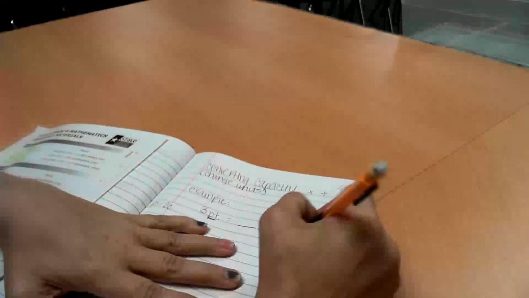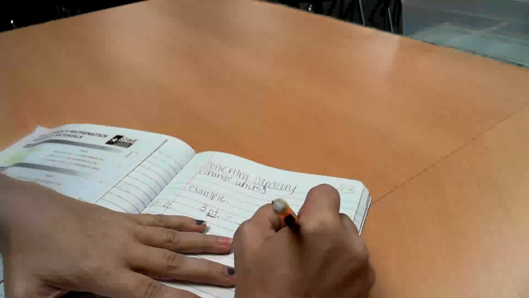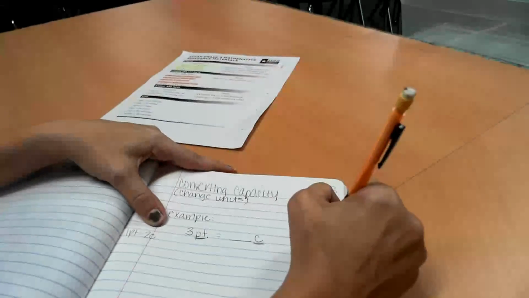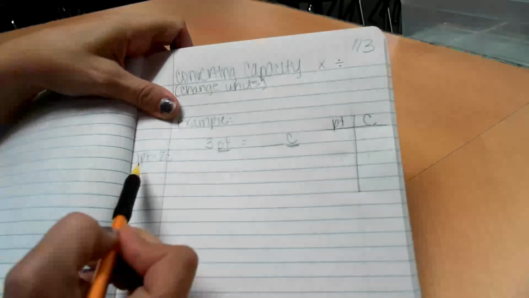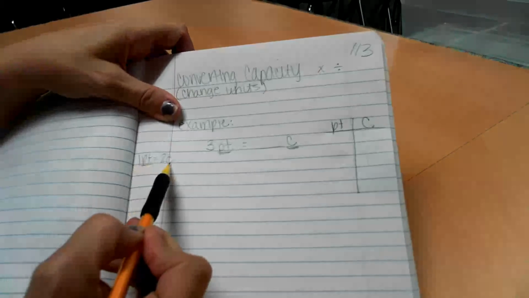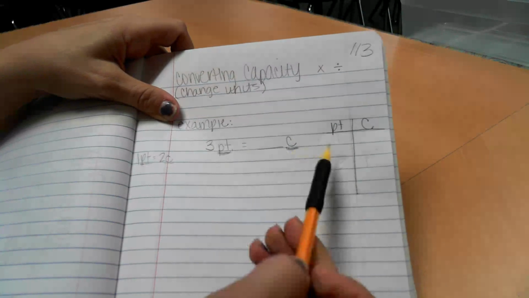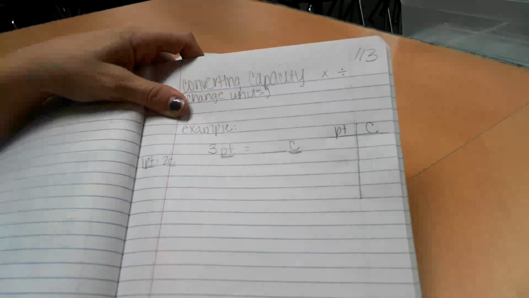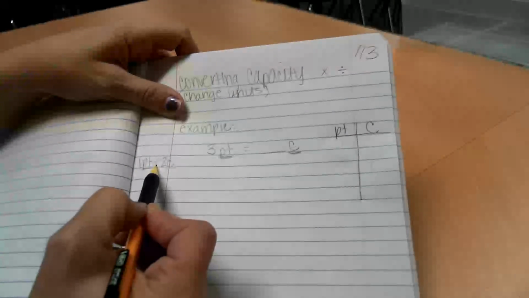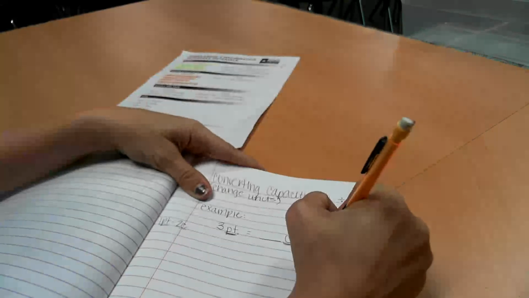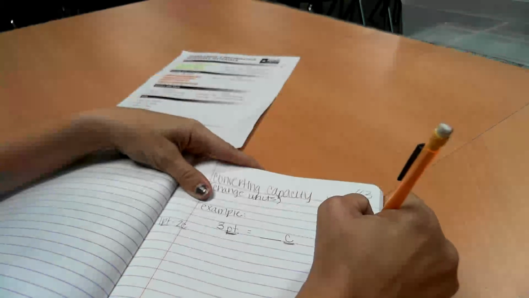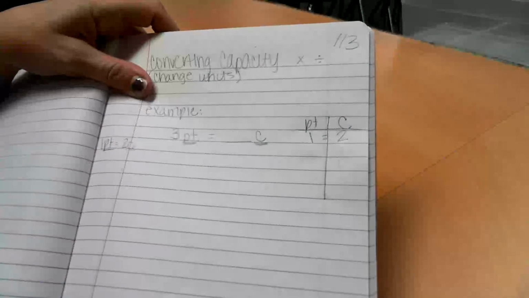And then I'm going to make my input-output chart. Remember, this is only one of the ways to convert, so we will do it the other way too. So I'm going to put pints on the left and cups on the right because that's what I have here. Pints on the left, cups on the right. So I'm going to leave it like that. Now my chart said 1 pint equaled 2 cups.